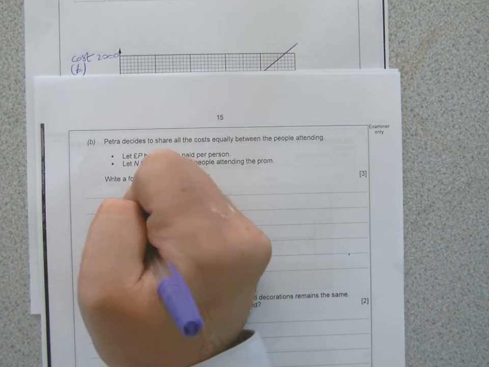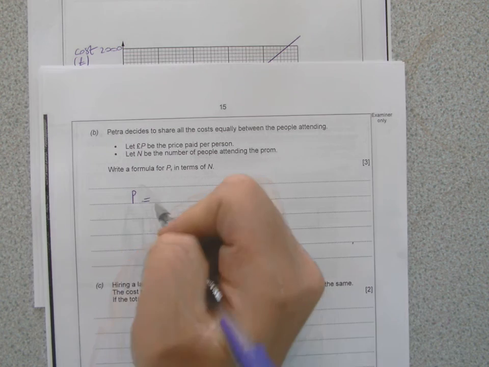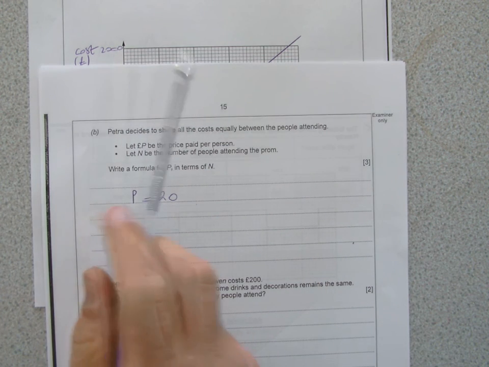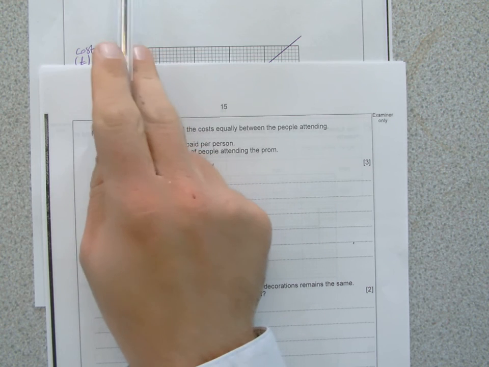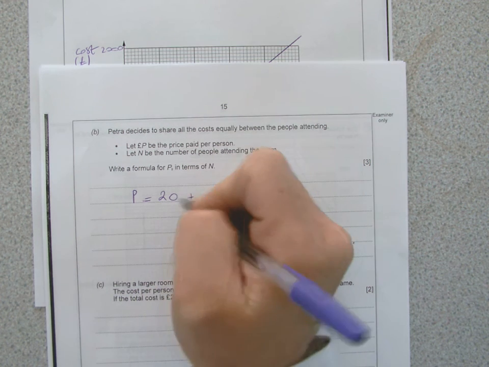Well, if we have P as the price paid per person, now think about it, all of them have got to pay £20, haven't they? Because it says price per person here. Well, we know each person's food, welcome drink, decorations, that adds up to £20. So every person will pay £20, but then, of course, they've got to pay a share, haven't they?